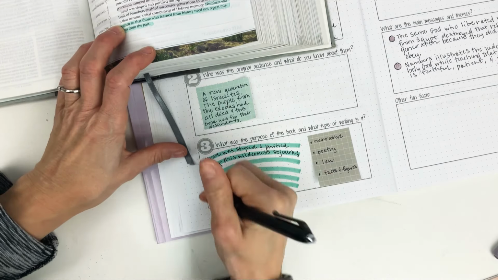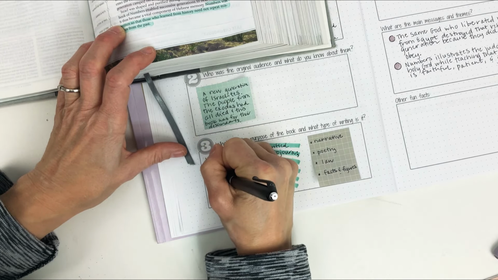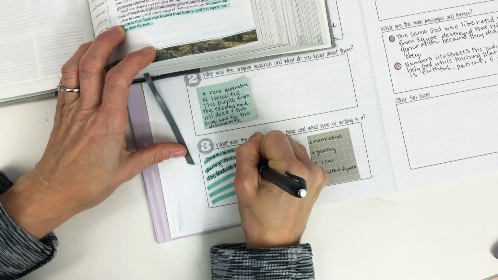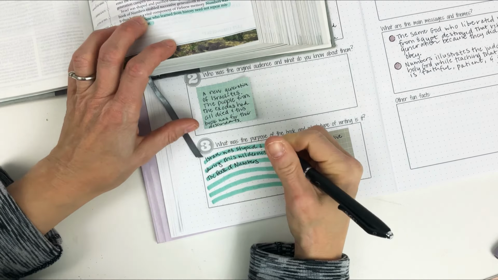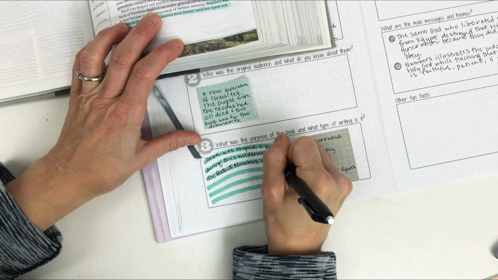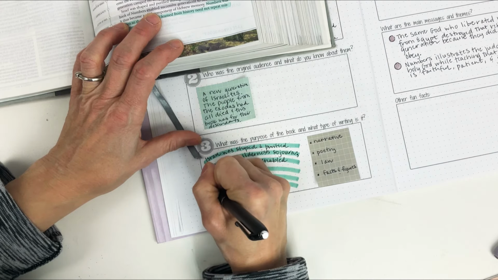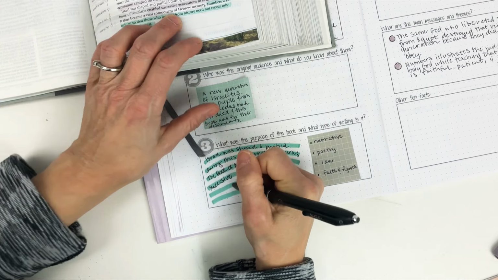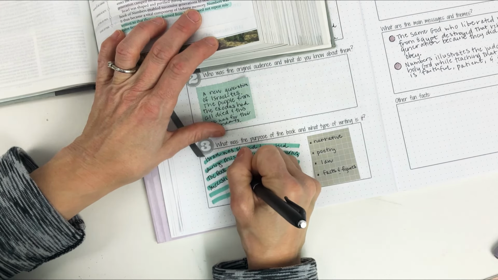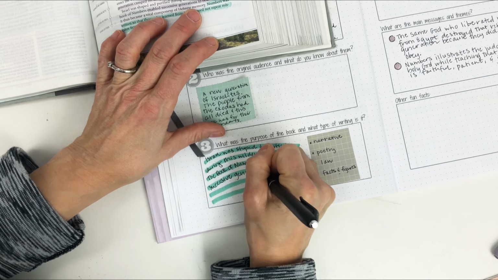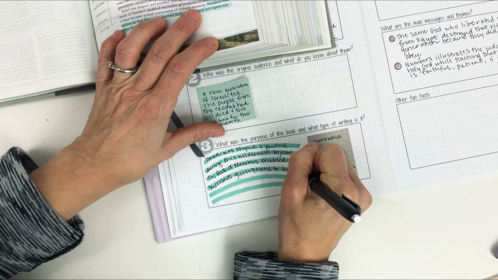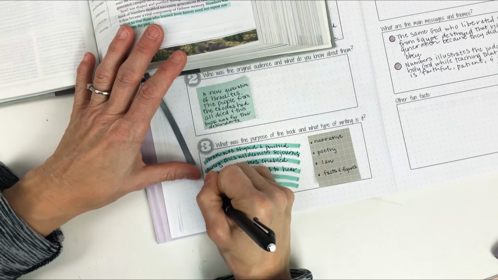The book of Numbers enabled, this is the purpose of it, successive generations to hear that story.